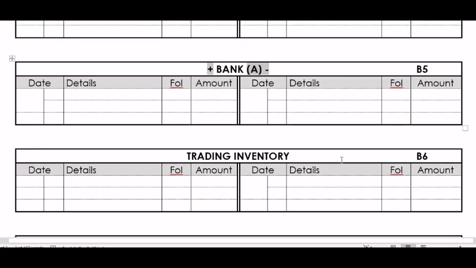Trading inventory, account number B6, is also an asset, so the plus is on the debit side, the minus is on the credit side.